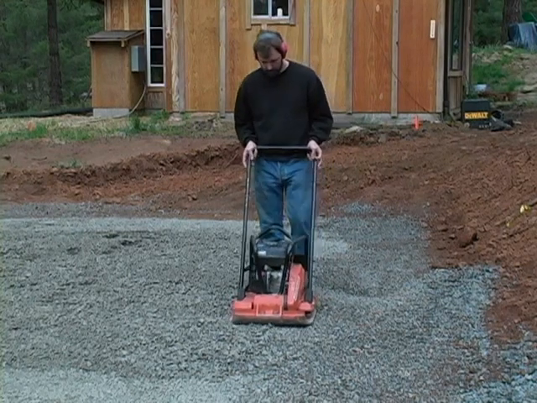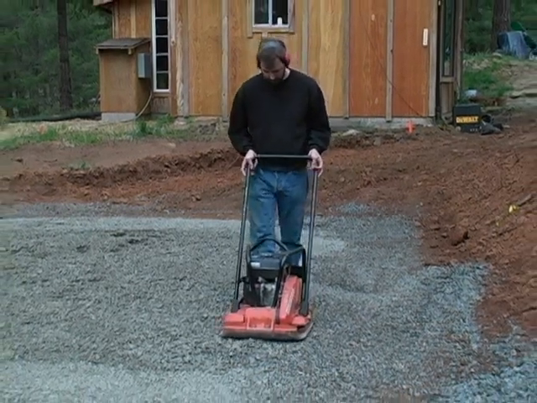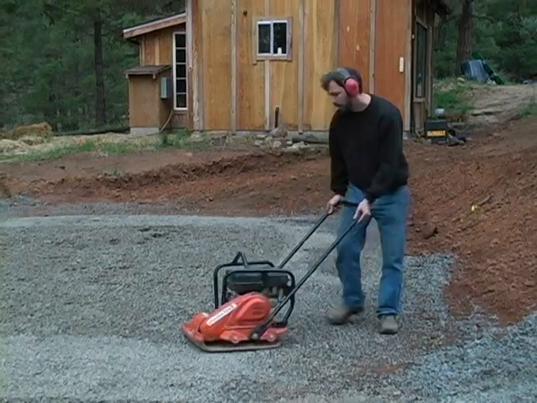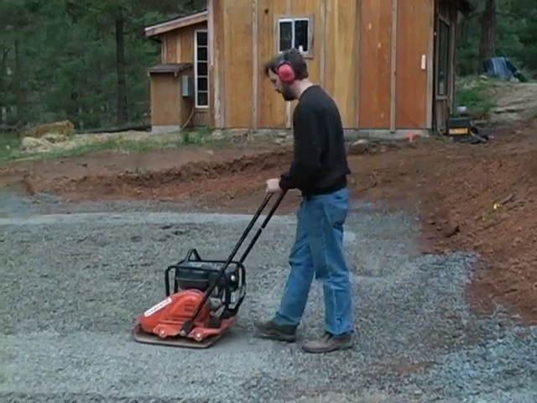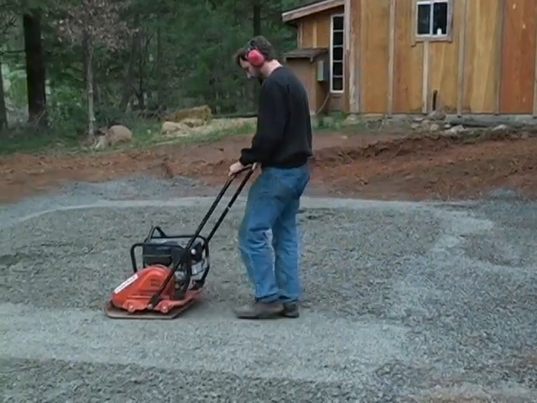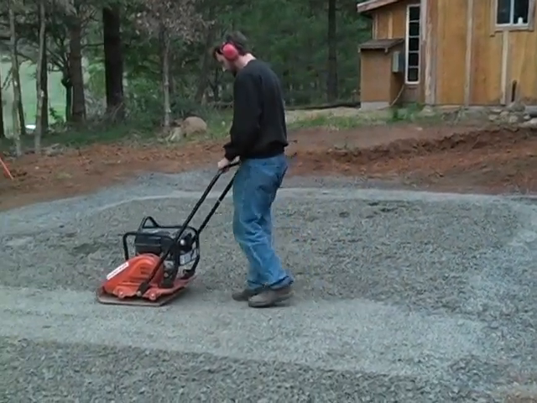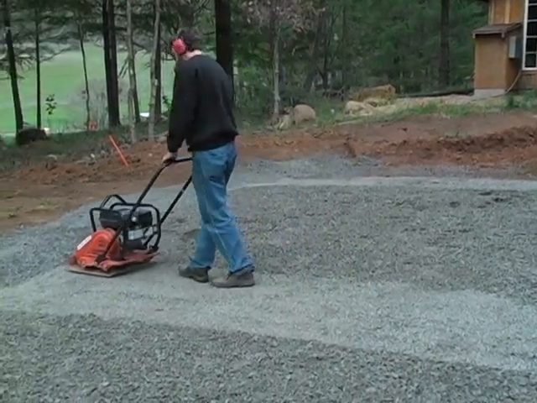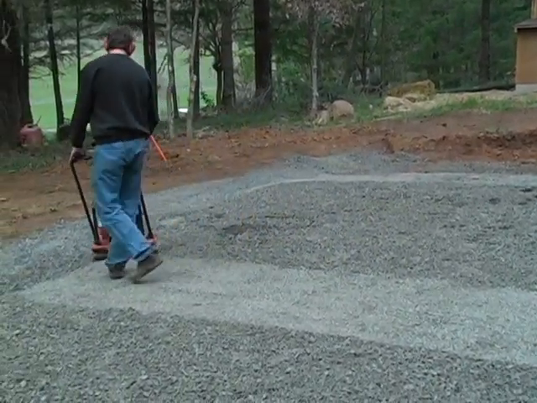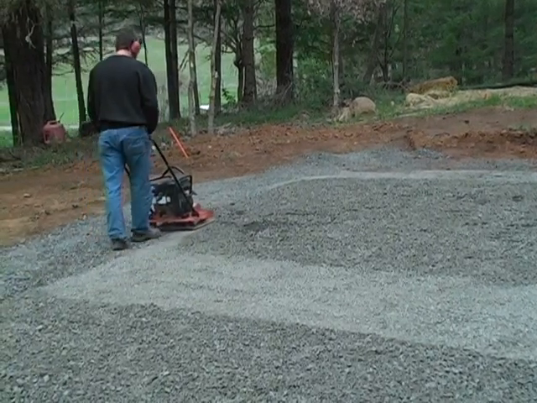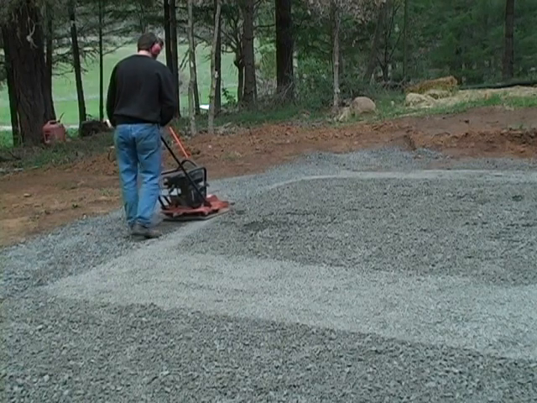It's important to go and overlap the last area that you compacted by about 6 inches so you don't end up with areas of separated compaction. So just set the plate compactor over where you just went and then slightly onto the new gravel and you'll get good compaction. This is a pretty important spot that you want to spend some good time on. You don't want to just quickly buzz over the compaction because you'll end up with cracks in your foundation that there's nothing you can do about later.